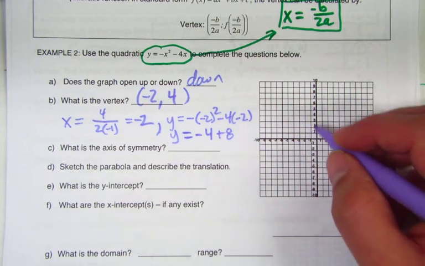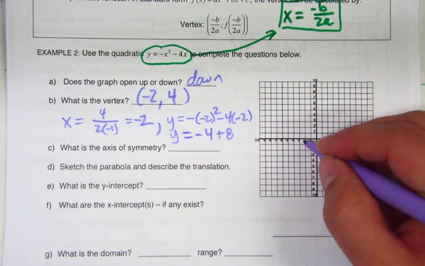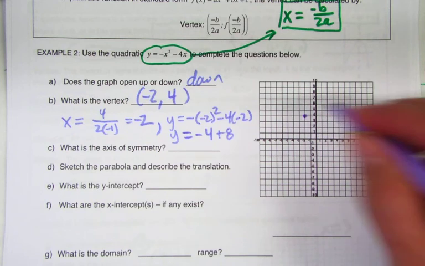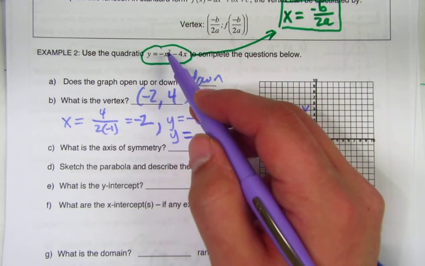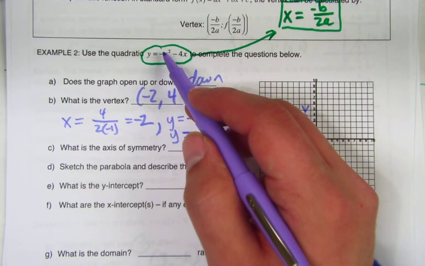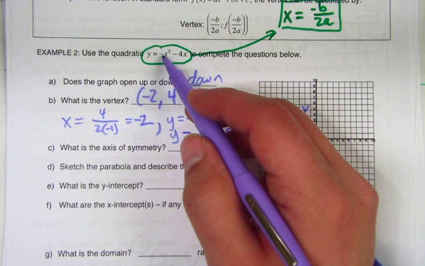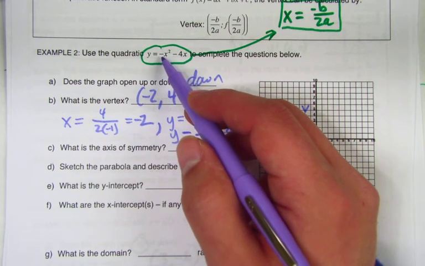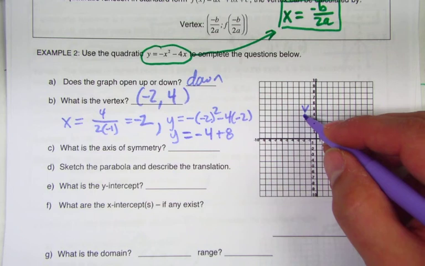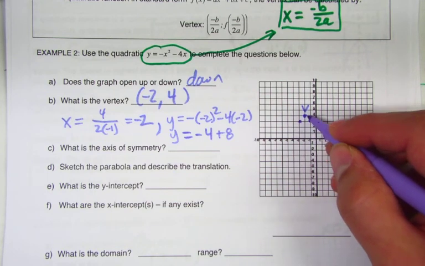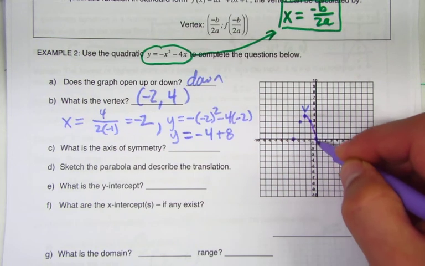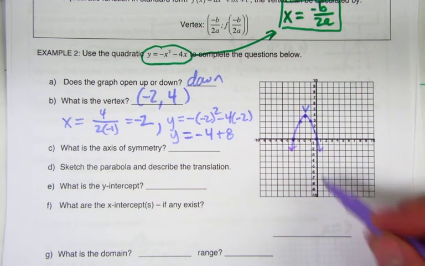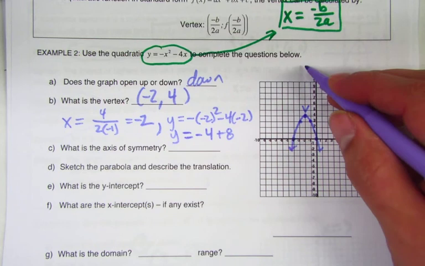So if I go to -2, and then 1, 2, 3, 4, there's the vertex right here. And this parabola, since there's no number in front besides this 1, there's not a half or a 2 or anything like that in front of the x squared, it's going to have the same exact parent graph shape. So if you remember that the points are 1, 1, and then 2, 4, just opening downward, you can fill in the parent graph shape and then fill in the graph. So here is the parabola.